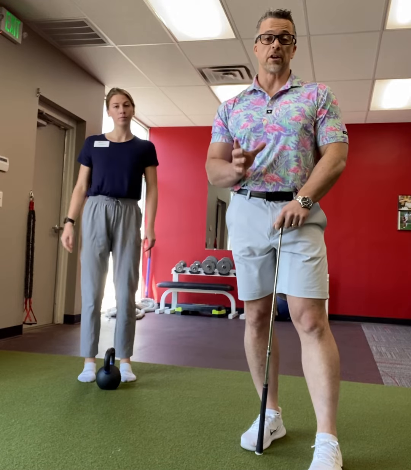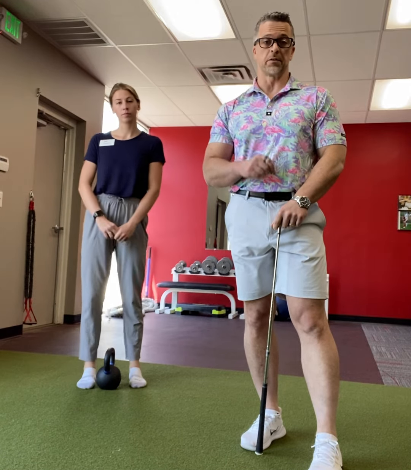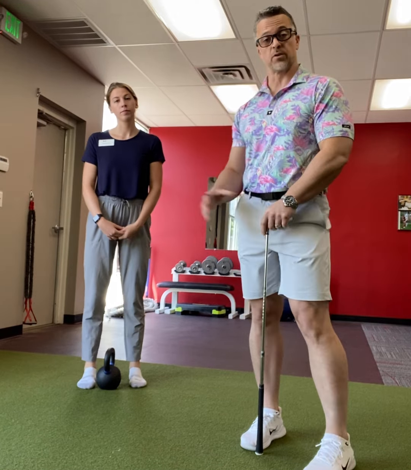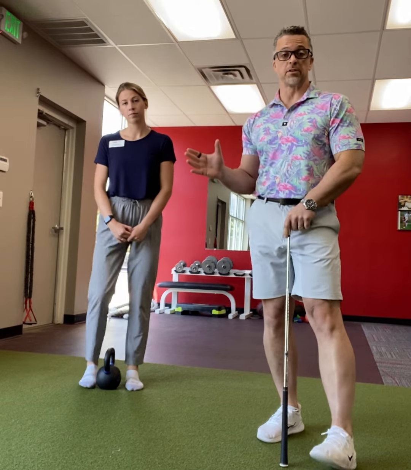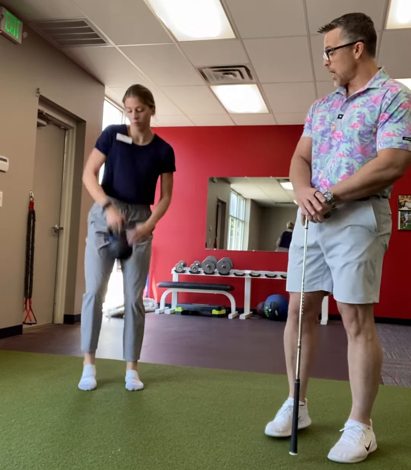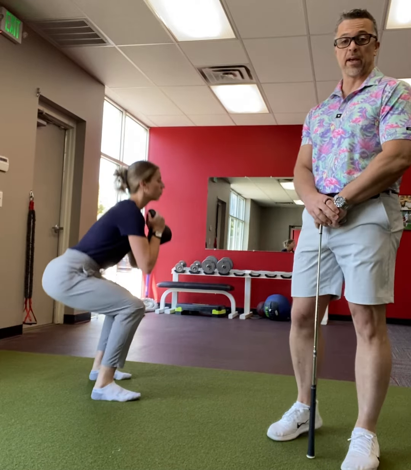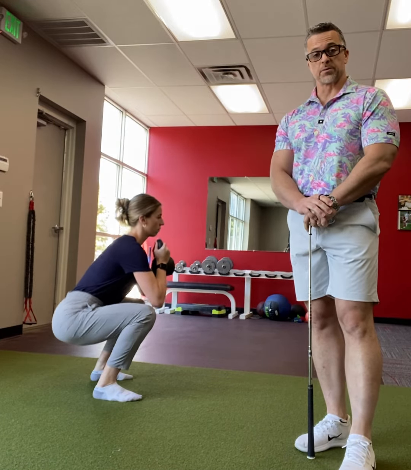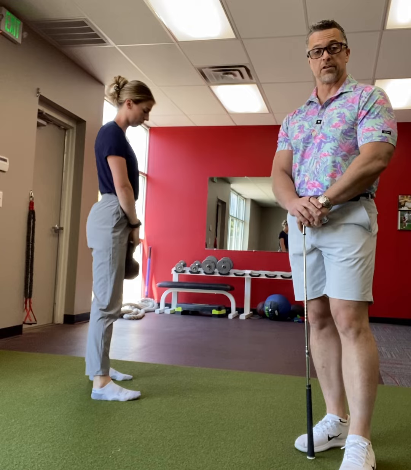Let's talk about training around pain and what typical physical therapists do to address that. So we've got an athlete who needs to be doing a prescribed goblet squat. So if we have Erin do a goblet squat and she has anterior knee pain, first thing physical therapists will do is say, well, let's get rid of the weight or decrease the weight.